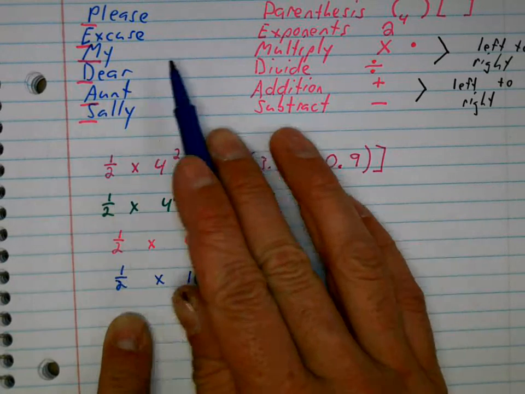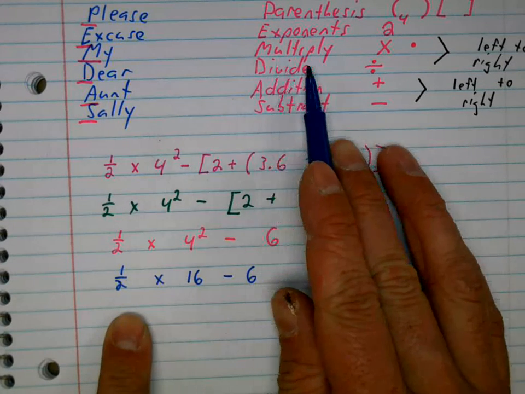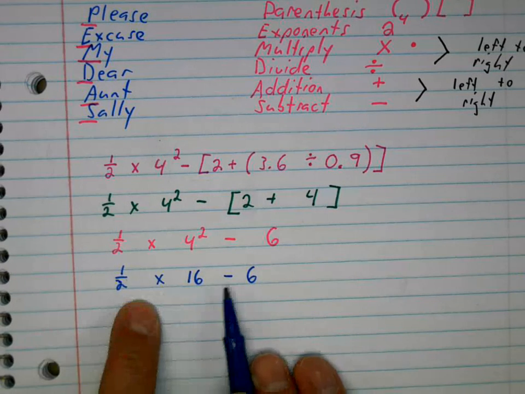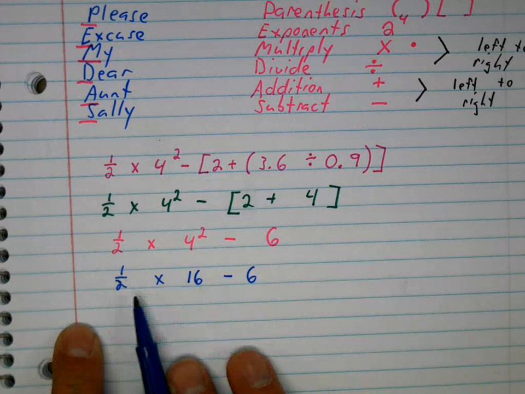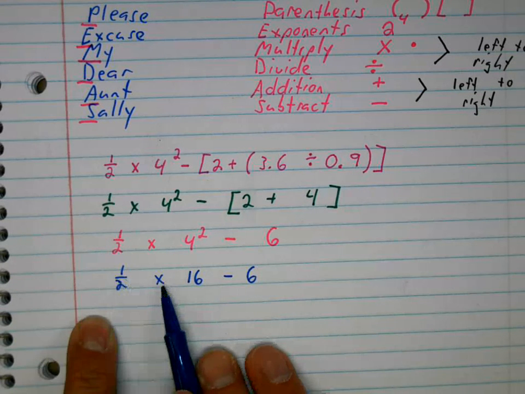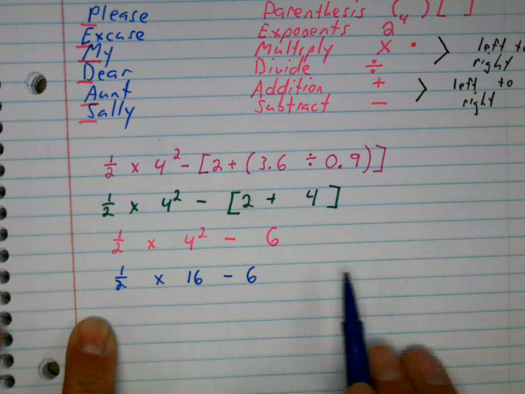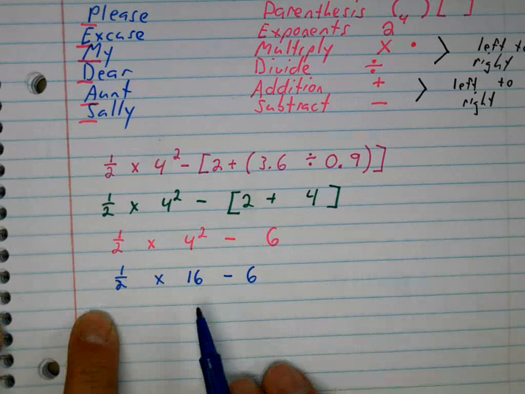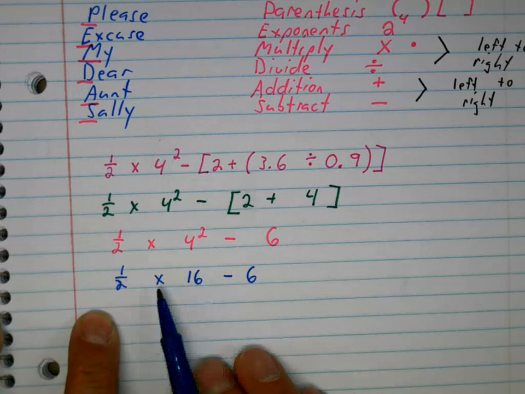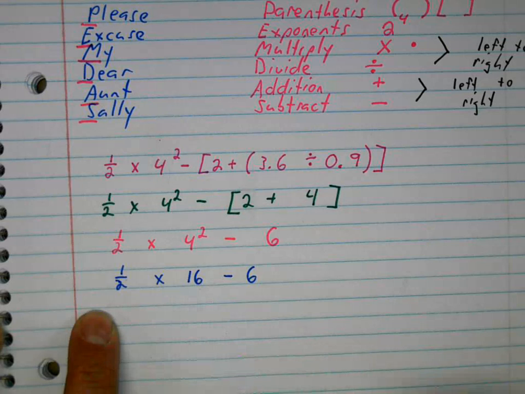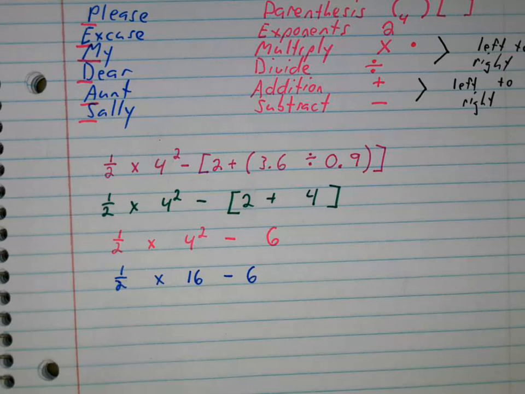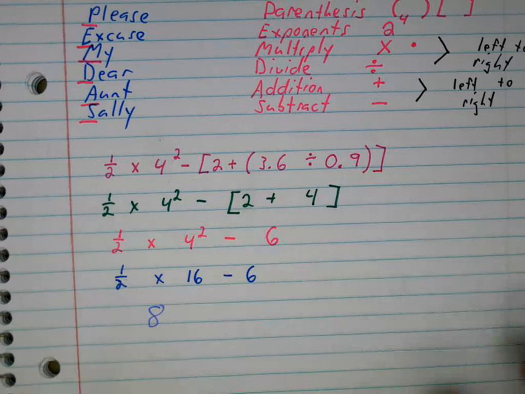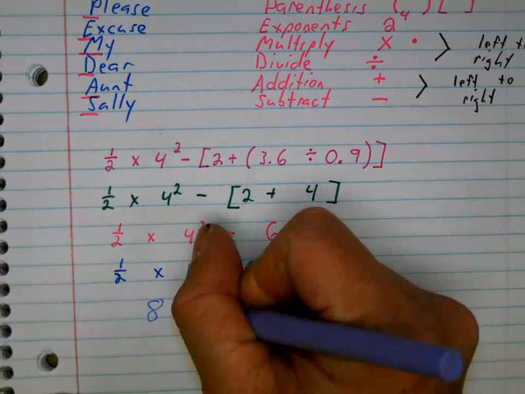Now I go to the next step, which says to multiply or divide, whichever one comes first, left to right. Let's see. Multiply. Oh, no, divide. So this is what happens next. 1/2 times 16. So again, I can solve that on the side of the paper here. Or I can just think to myself, okay, 1/2 of 16. 1/2 of 16 we know is 8. Need a different color here. Is 8. And I'll rewrite the rest of the problem. Minus 6.